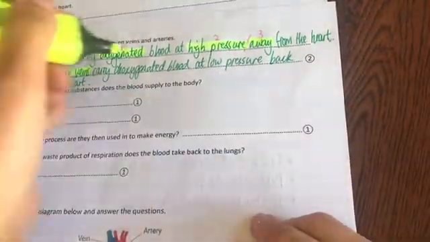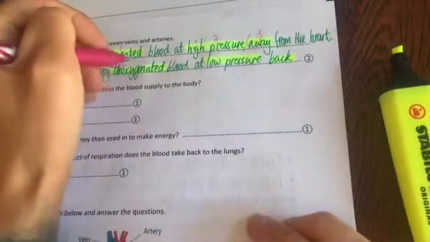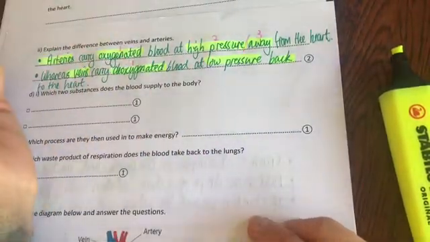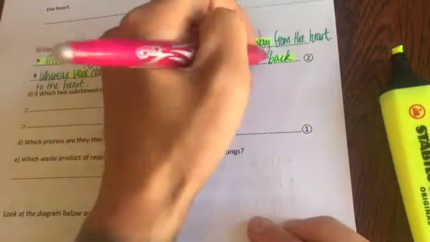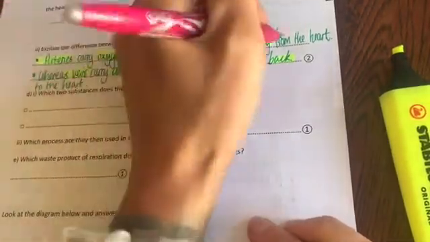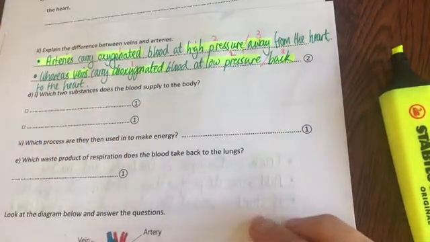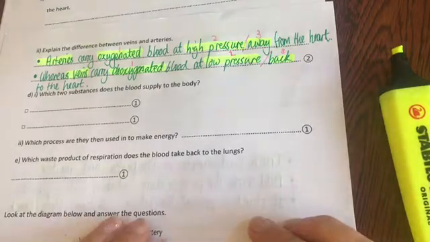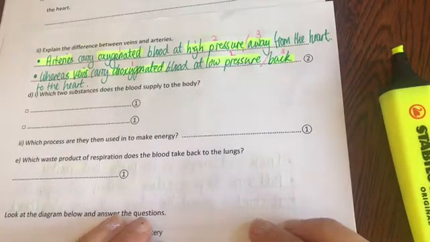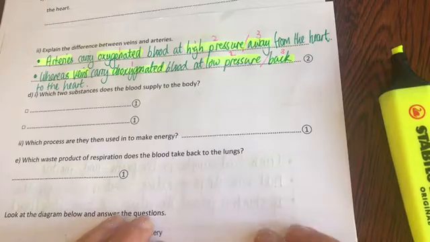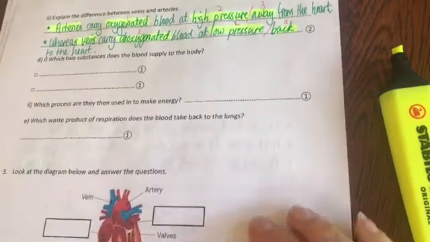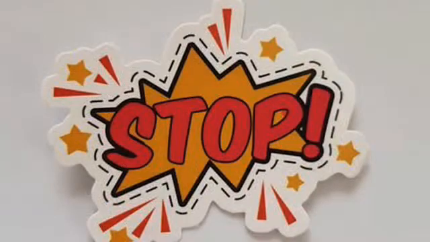Then, if you said veins carry deoxygenated blood, low pressure, back to the heart. So you get the mark if you said that it's deoxygenated. You can have the mark if you said it's at low pressure. You can have the mark if you say it was going back to the heart. Okay, so those are the options of things that you can say about veins and arteries when you're comparing them. All right. Please do not move on unless you have completed the marking for questions B and C.